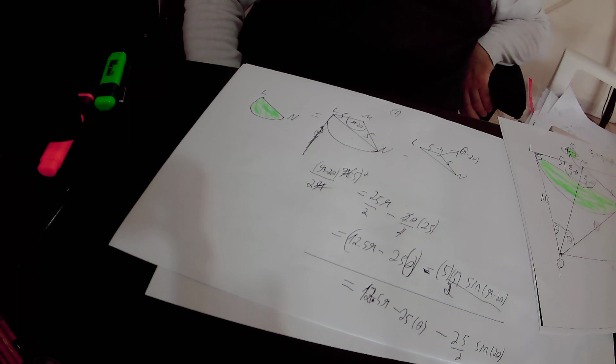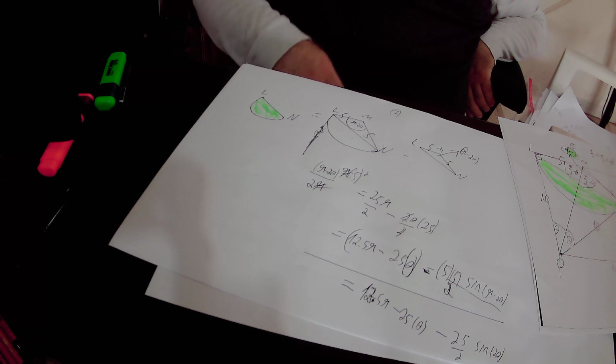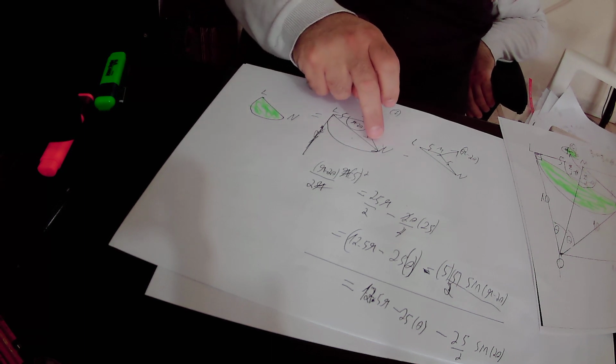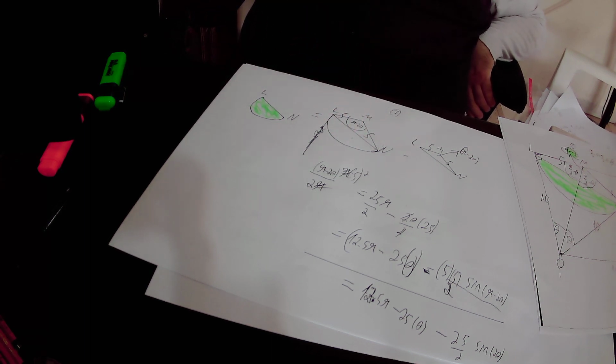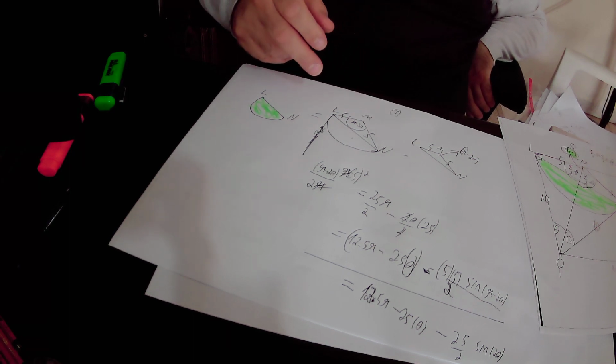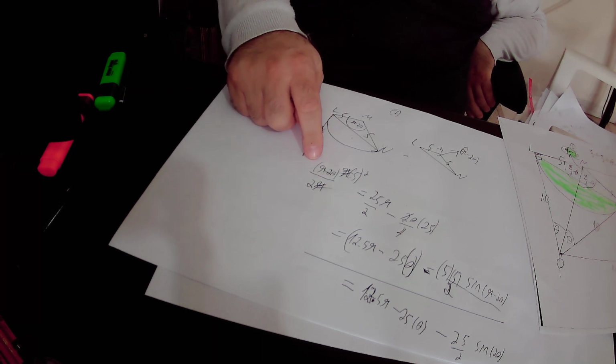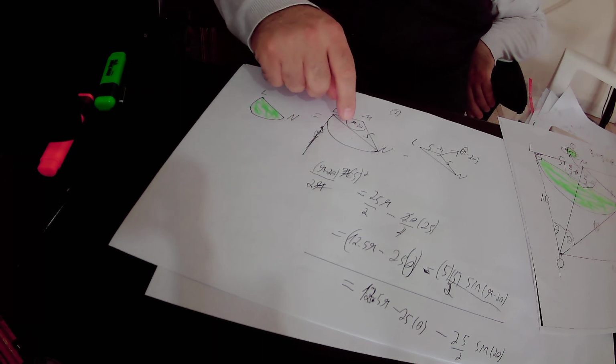Again, the area of the lower circular segment LN will be equal to the area of sector LMN minus the area of triangle LMN. So the area of sector LMN will be equal to the area of the circle, that is pi r squared, r equals 5, so it is pi times 5 squared, that is 25 pi, times the angle between the legs over 2 pi. Pi minus 2 theta is the angle between the legs of the sector.